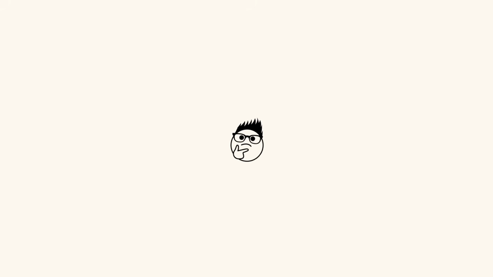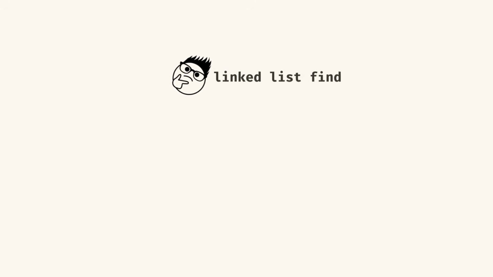Hey programmers, welcome back. Right now I want to go over the approach we can use for this linked list find problem. And I'll show you 2 ways to solve this one.